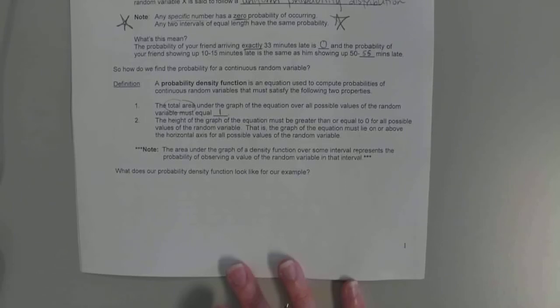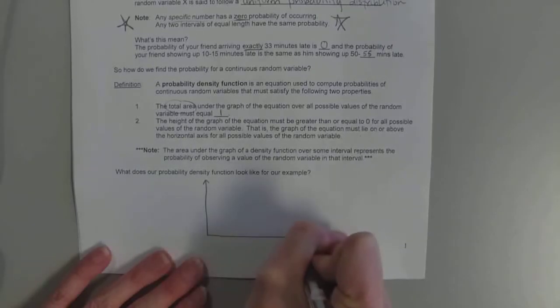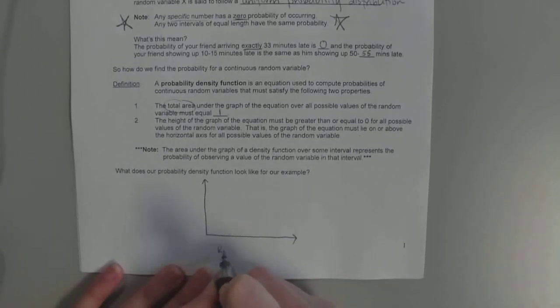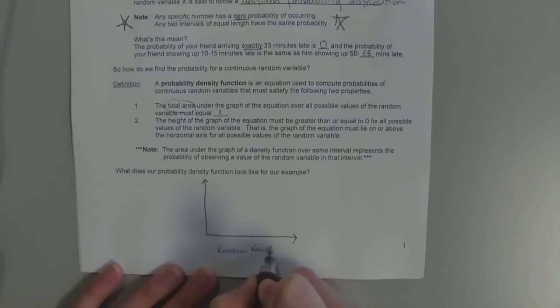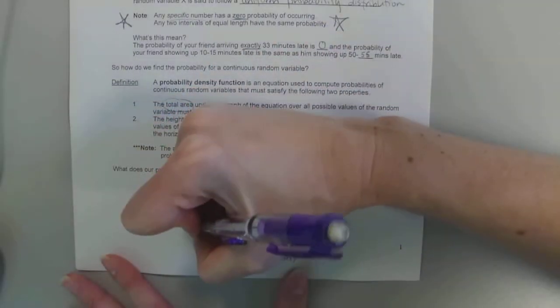All right, so what the heck does this look like? Let's draw a probability density function for our example above, okay? So we're going to draw an x and y axis. This is going to be our random variable, time in minutes. And this is new, but this is the actual density function.